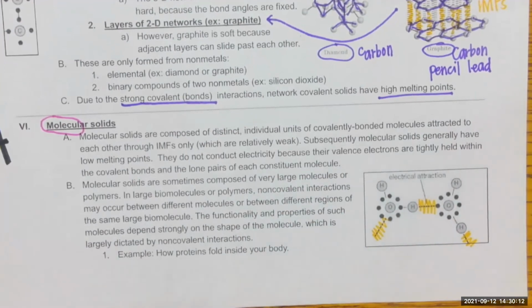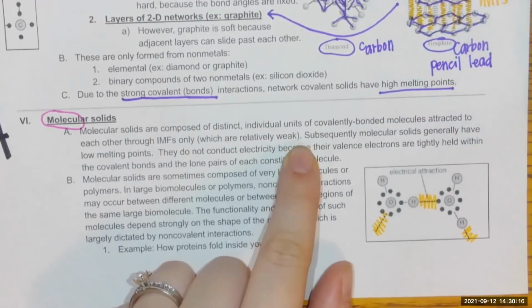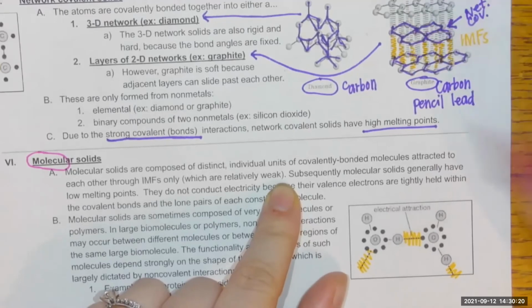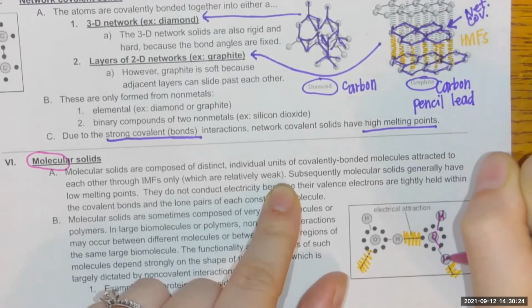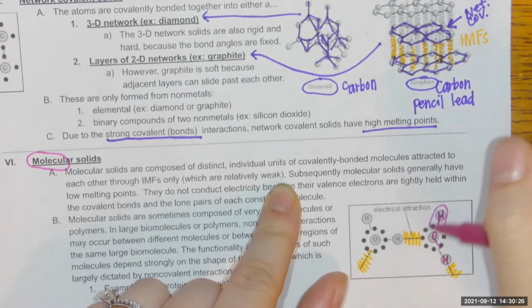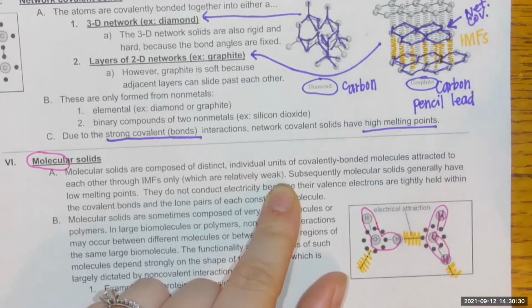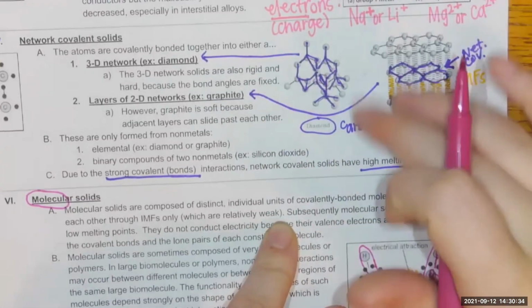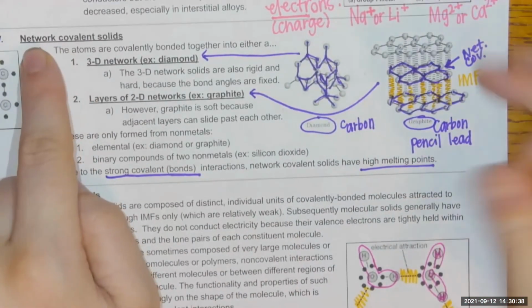Molecular solids are composed of distinct individual units of covalently bonded molecules. Do you see the difference how this is a net and this is like one molecule? One molecule IMFing with another one, that's molecular. Nets, any type of net structure, network covalent.